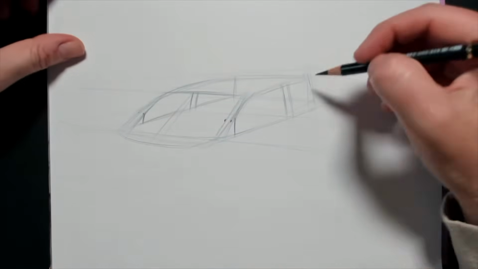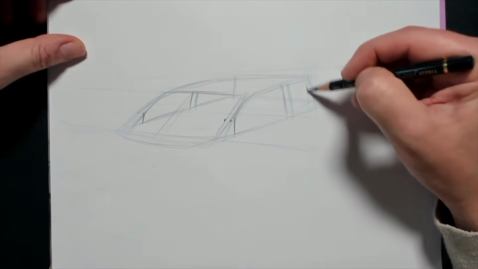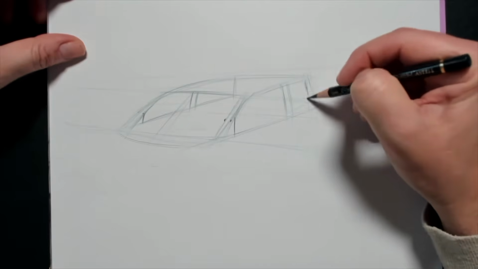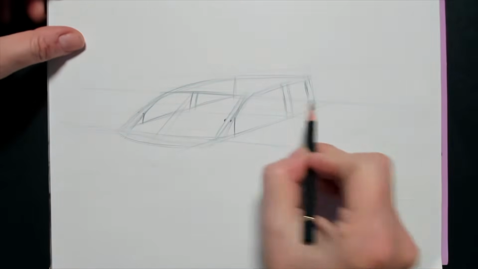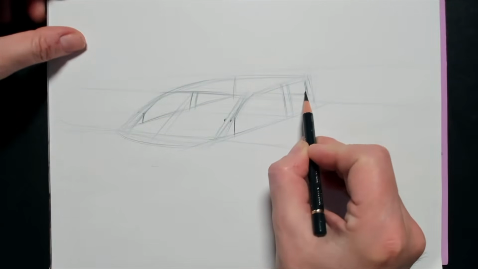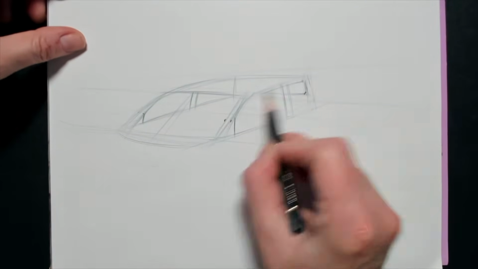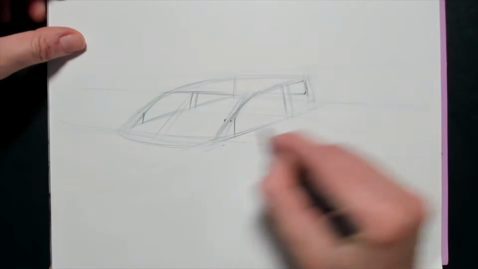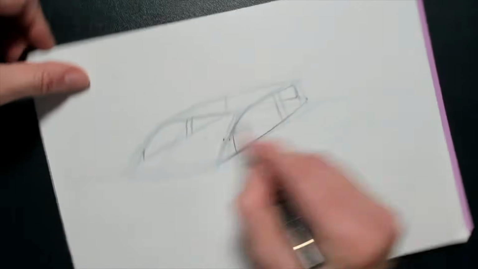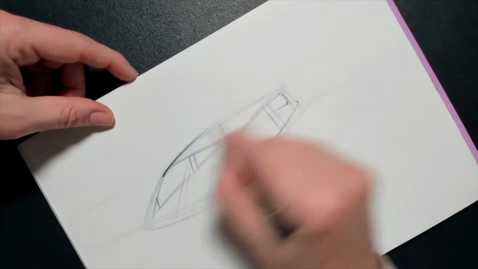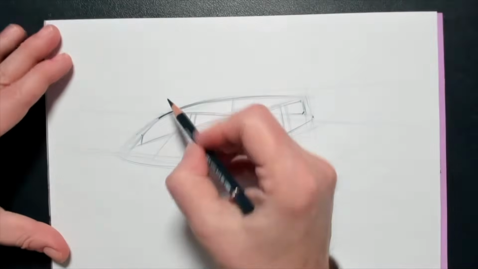Then once I did that, the last thing I will do is this C pillar, because the back window. So let's say that it is like that, okay? So now I will sketch my cabin, put a little bit of line quality, okay?